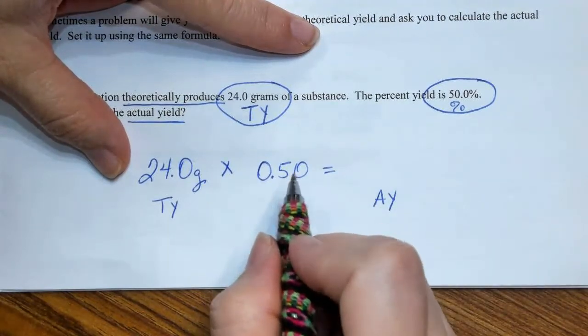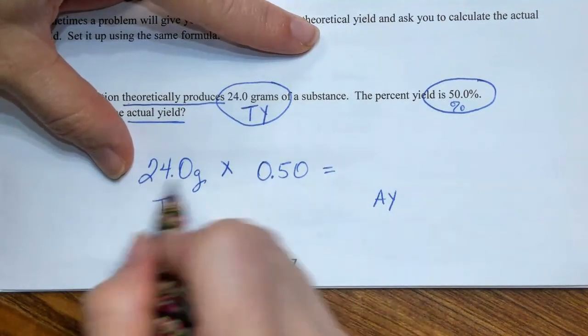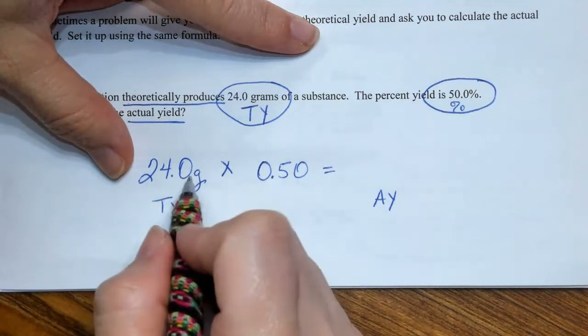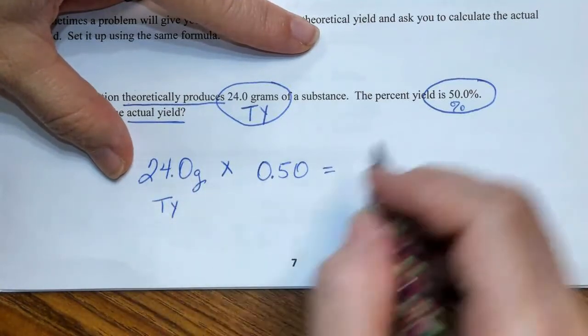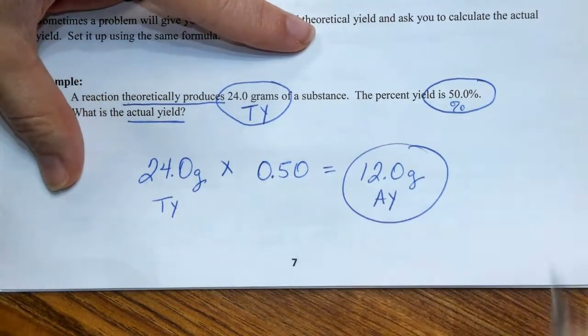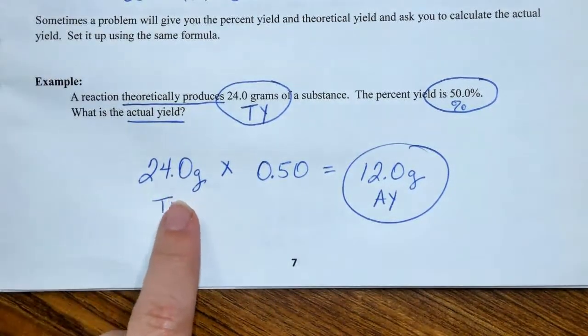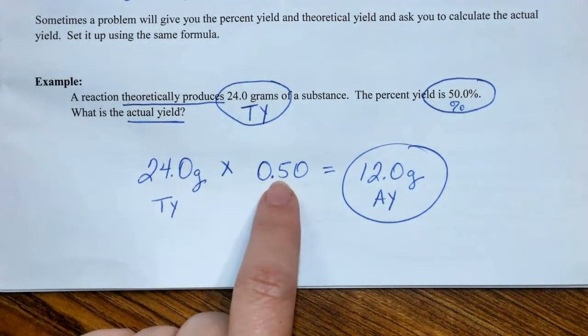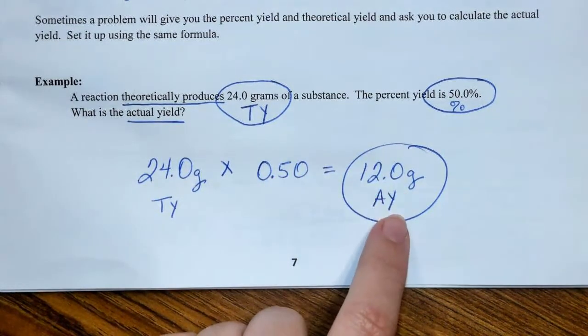We only made 50% of our total, so if the total was 24, we only actually made 12.0 grams as my actual yield. So take your theoretical times the percentage after you change it to a decimal, and then you'll get your actual yield.